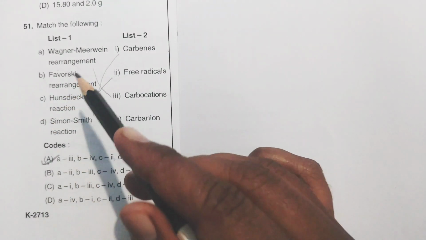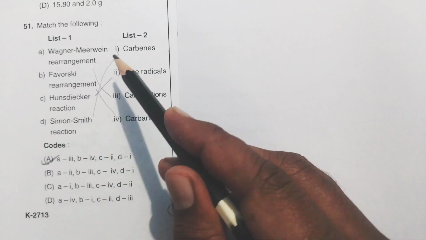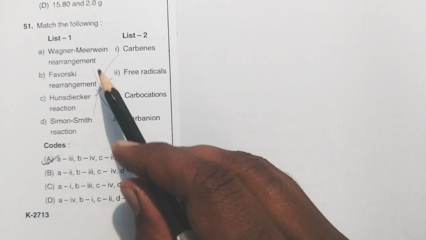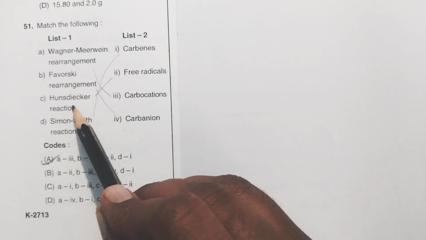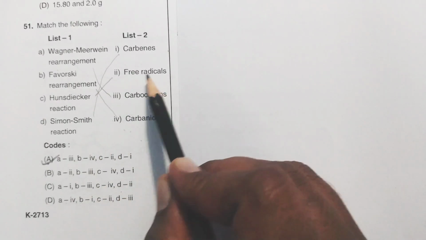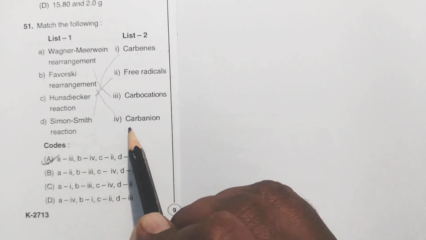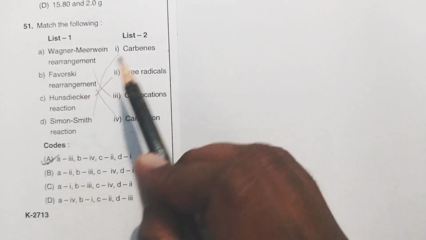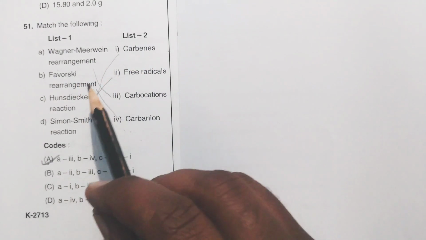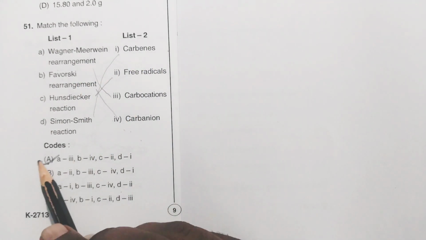So you should know some of the named reactions and their intermediates. Then only you can easily find out. Hunsdiecker reaction is important, that follows the free radicals, and Favorskii follows the carbanion formation. Simmons-Smith involves the formation of carbenes, and Wagner-Meerwein involves the formation of carbocations. Hence option A is correct.